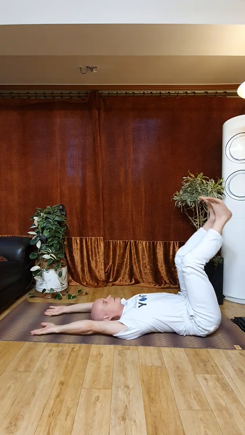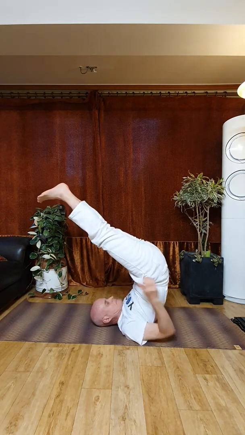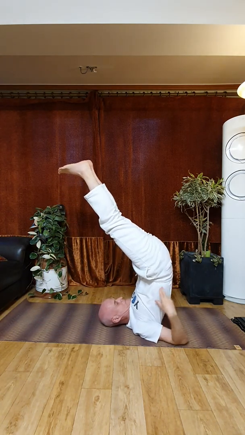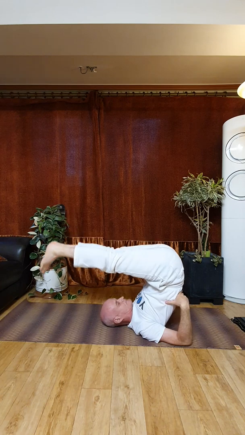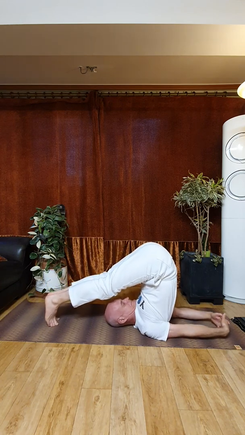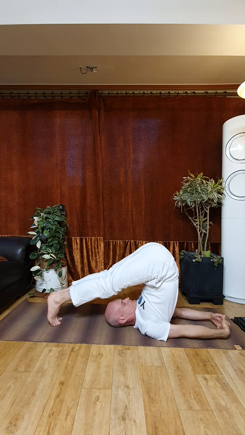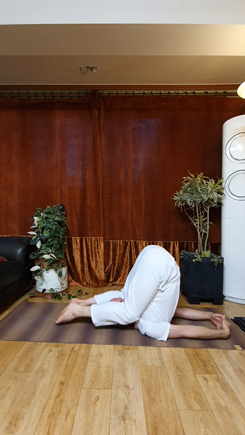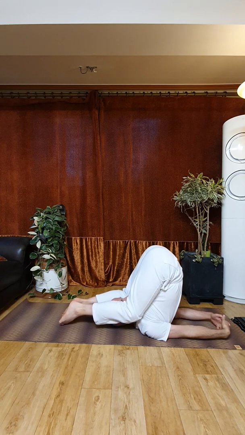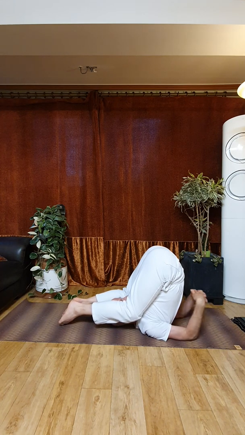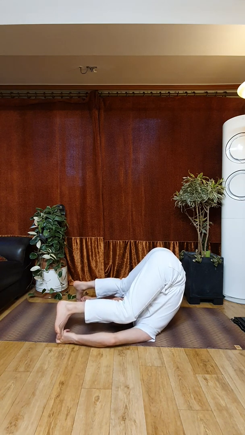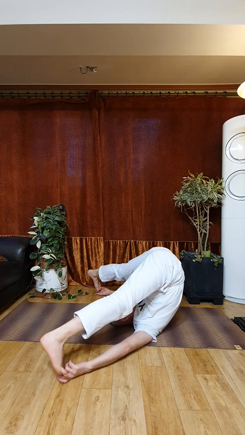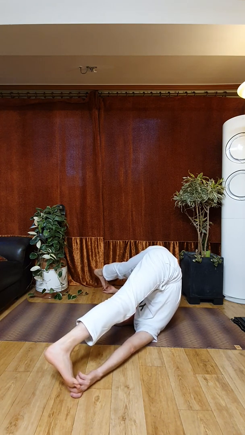We start with Salamba Sarvangasana. When you have a feeling you're properly standing on the shoulders, you go to Halasana. Karnapida. And then Supta Kona. In Karnapida, you grab the big toes and you straighten the legs. Spread the feet, the legs as wide as possible.